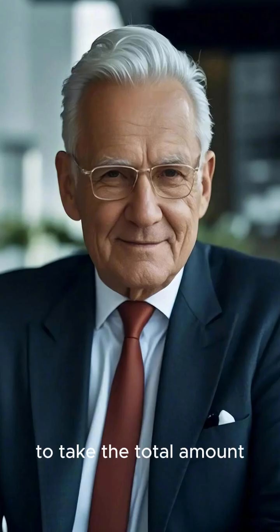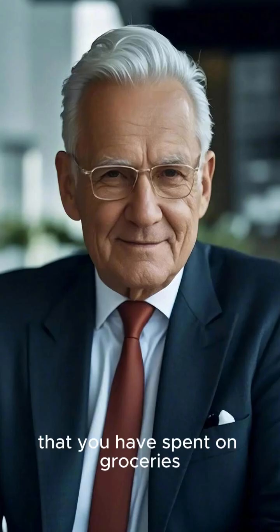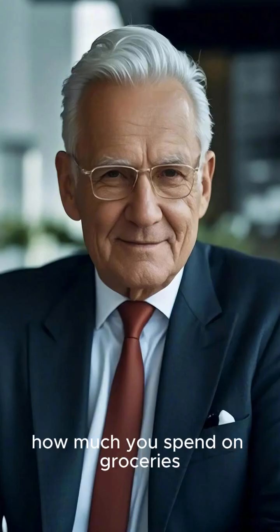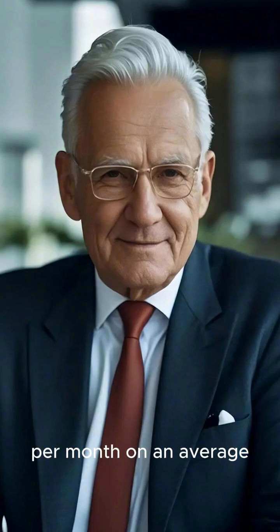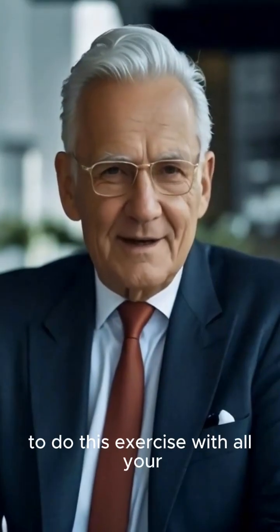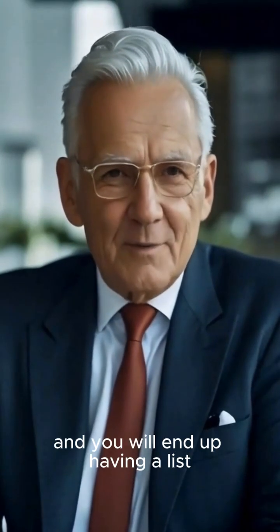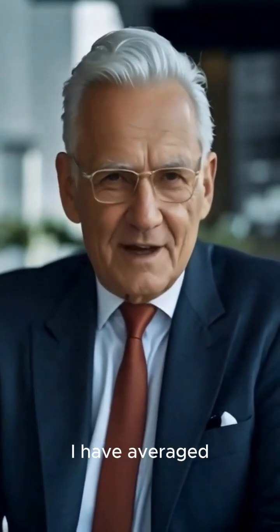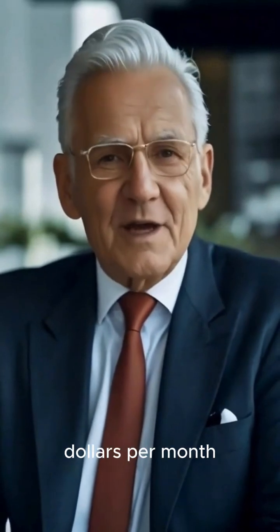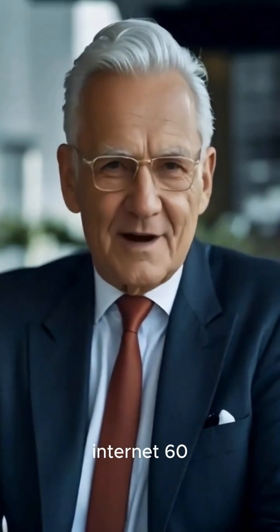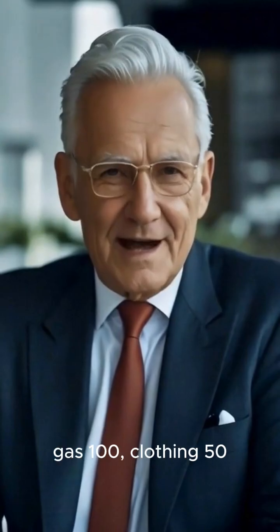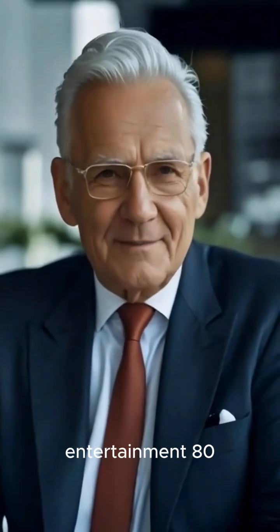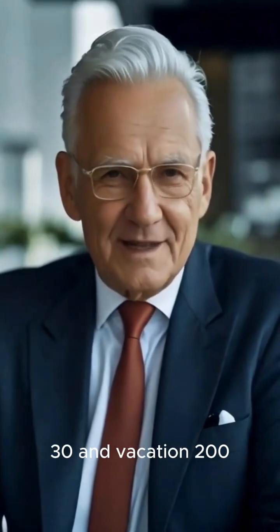So, we're going to take the total amount that you have spent on groceries in the past 3 months and then divide it by 3, so you get an idea of how much you spend on groceries per month on average. We're going to do this exercise with all your variable expenses, and you will end up having a list something like this. In this example, I have averaged out my utilities to $174 per month, internet $60, groceries to $150, gas $100, clothing $50, dining out $100, entertainment $80, personal care $30, and vacation $200.